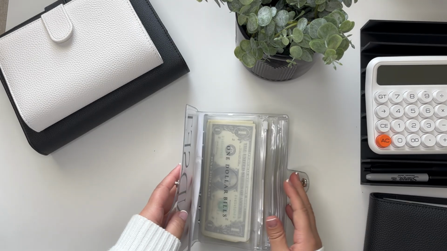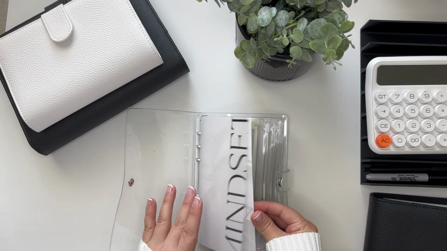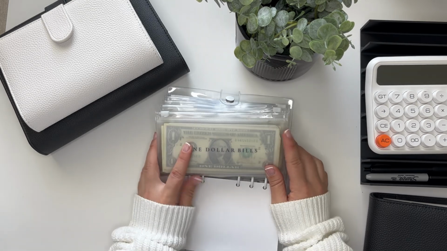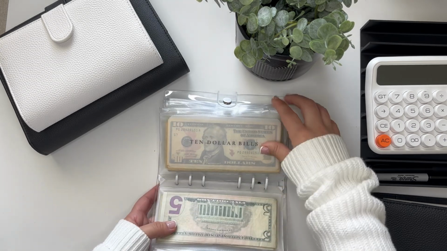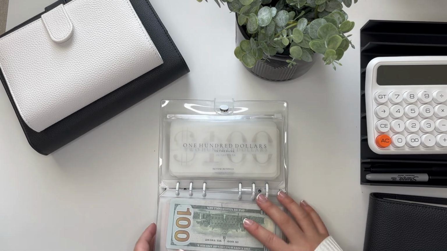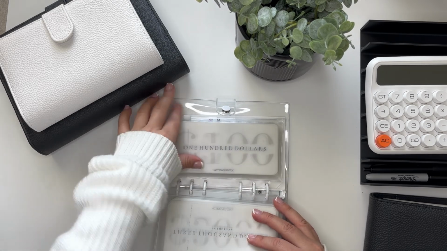The overflow binder has sections to it. So I have a little vellum overlay and a cardstock dashboard. I just layered them together. So it separates the bills from $1 bills, $5 bills, $10, $20, $50, hundreds. And then I have my in the bank placeholders and then my regular cash placeholders.